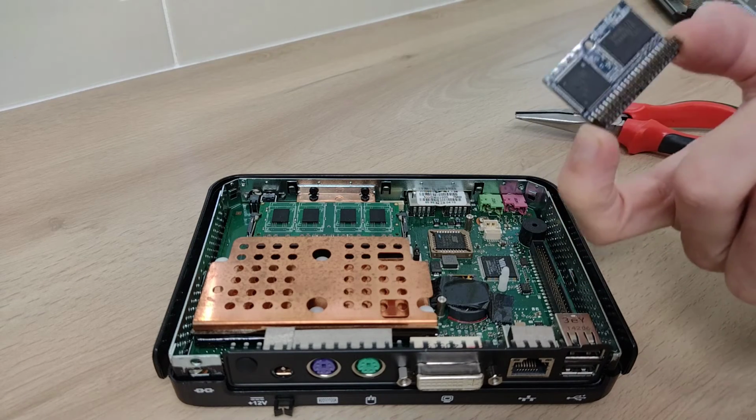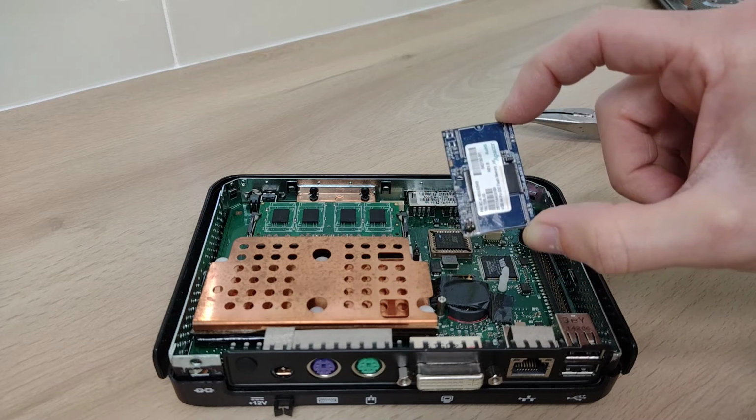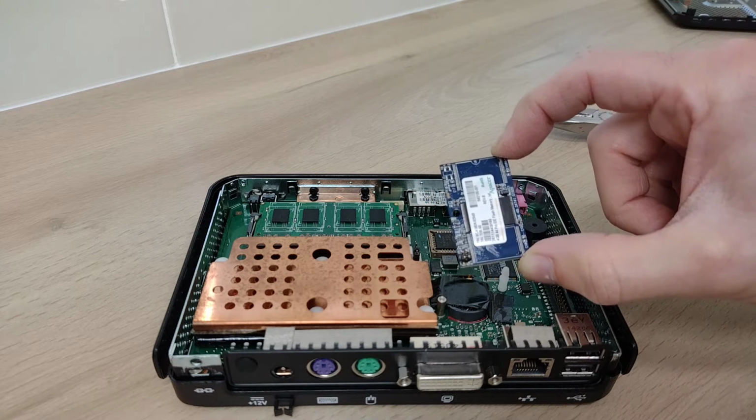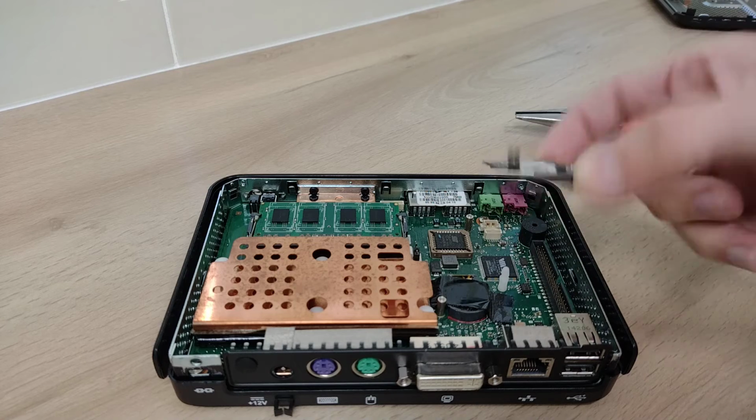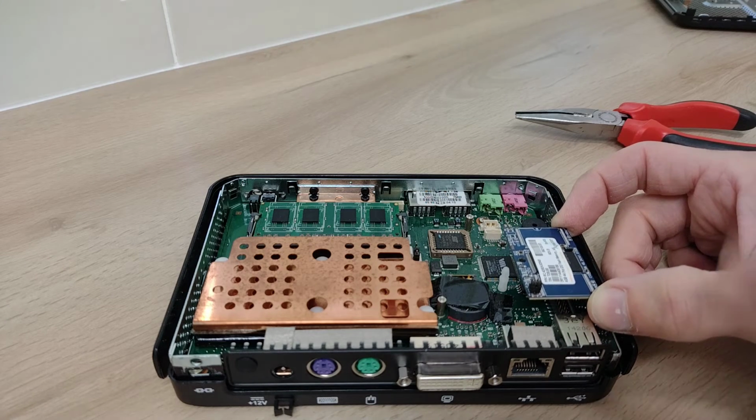And this one is 4 gig, so that'll give us plenty of space for a full Windows 98 install and a load of games. So all we've got to do is pop that into the socket, get the lid screwed back on, as we say, just one screw, put the legs on, and then we're going to have to install Windows 98 on here from scratch and go from there.